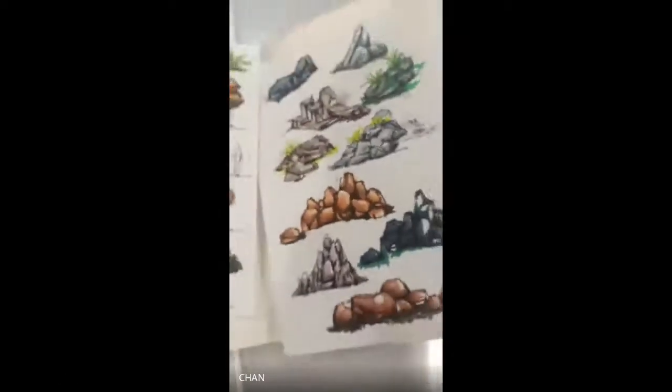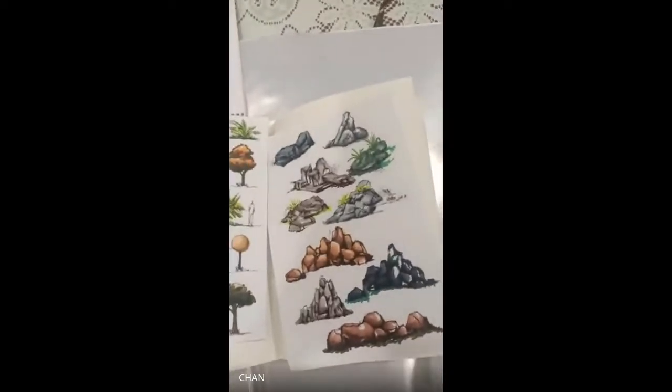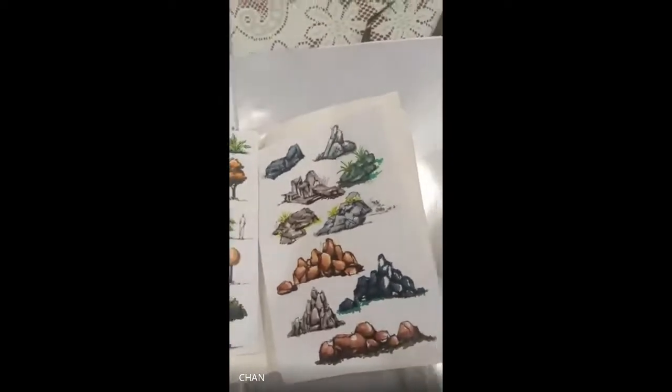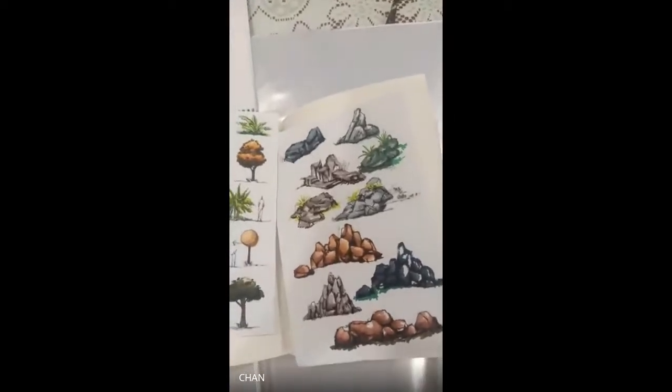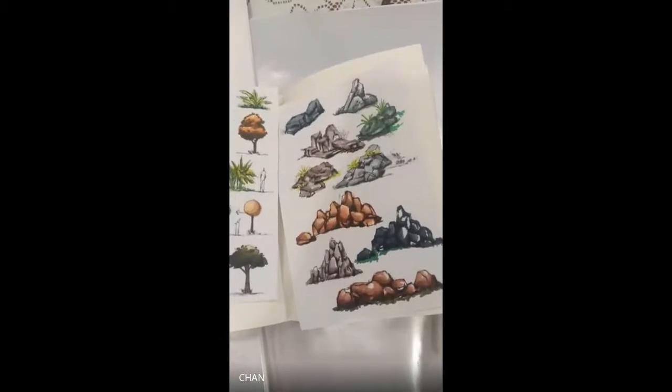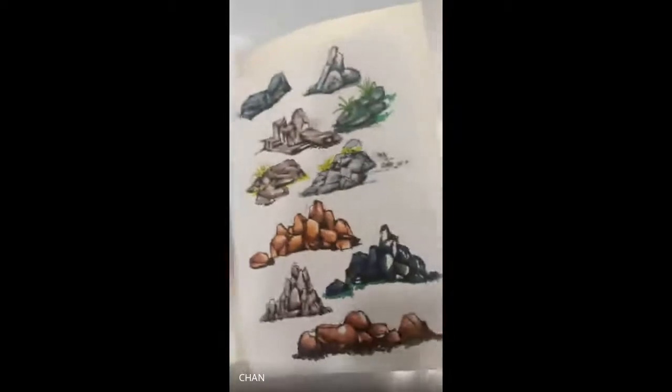Actually, I saw from the slides that you showed there are some methods to do the coloring, and I noticed one is about starting from the darker tone, something like that. Is it? But if you're asking me, normally I start with the light tone.